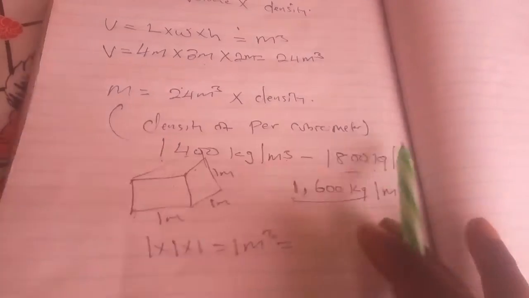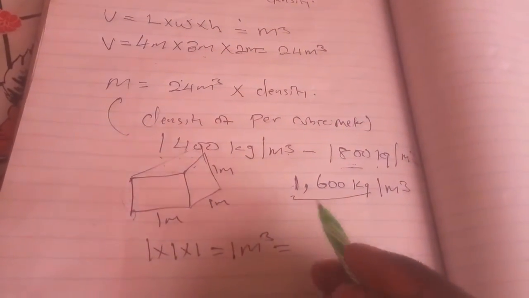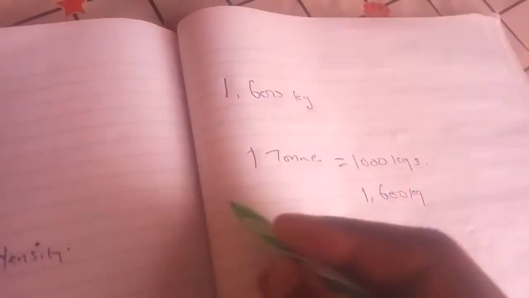Are we together? Now let us convert this 1600 kgs into tons. 1 ton is equal to 1000 kgs. So what about 1600 kgs? How many tons?